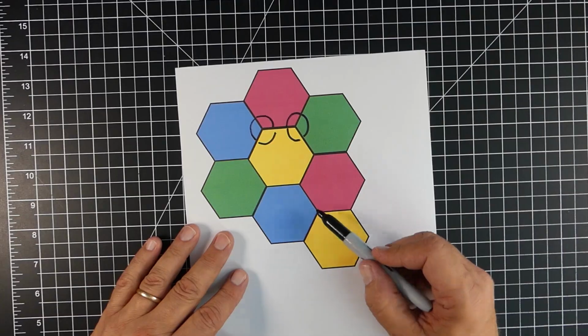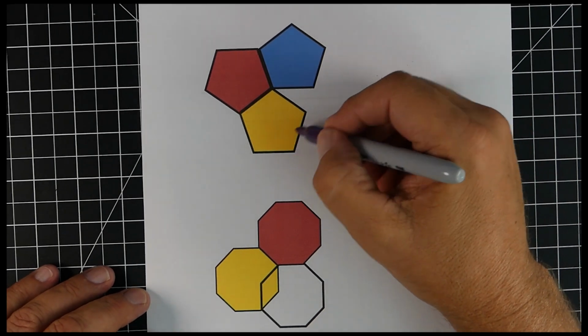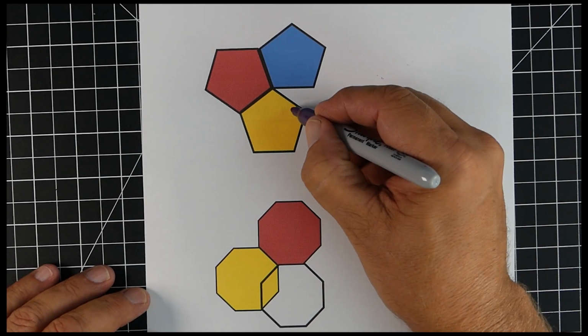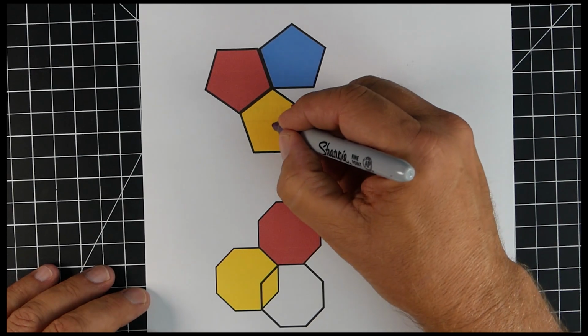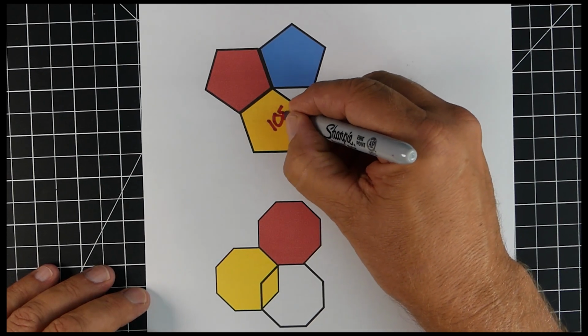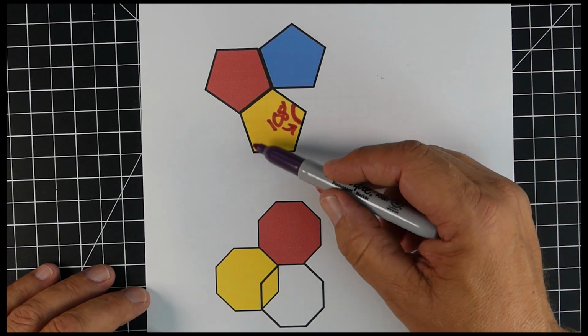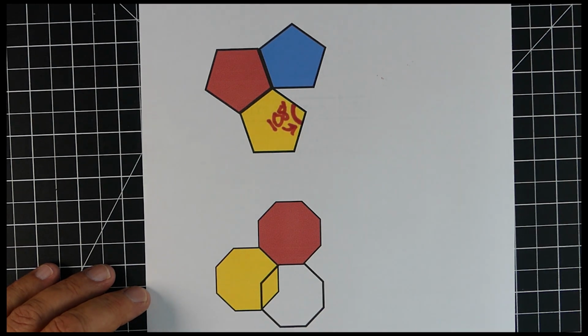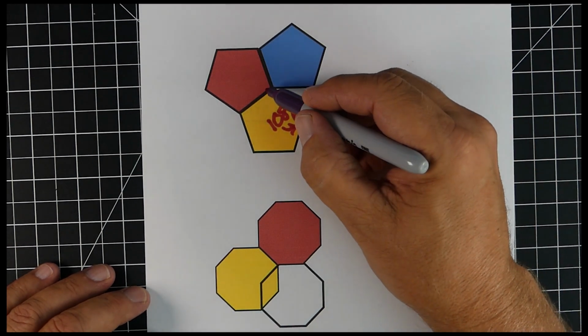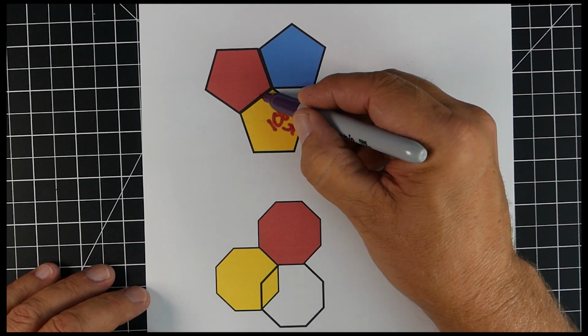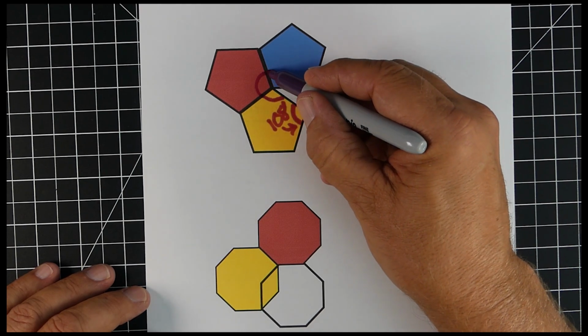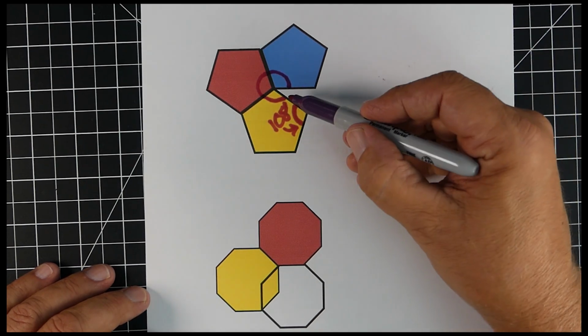So let's look at a couple of shapes that are well known, the pentagon and the octagon, but they're really not used very often. When we look at the pentagon, we'll notice that the angle of a pentagon equals 108 degrees. So when we go to put our pentagons together, each of the angles that are connecting here are going to be 108 degrees. But we have a problem.